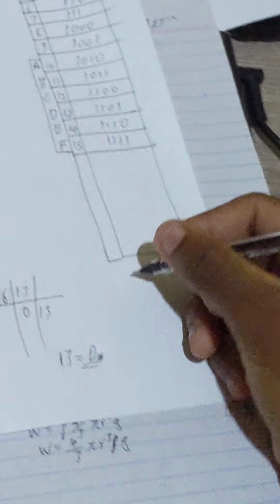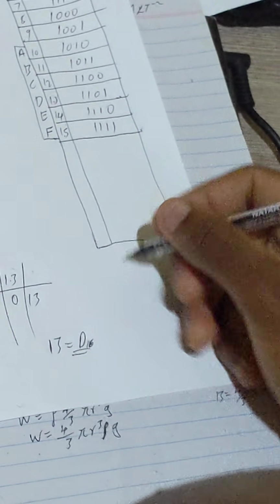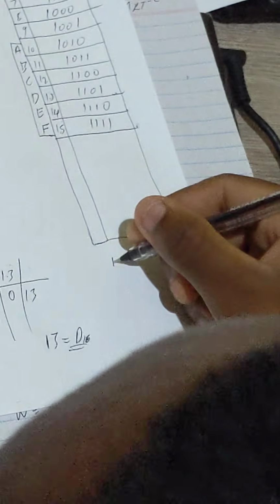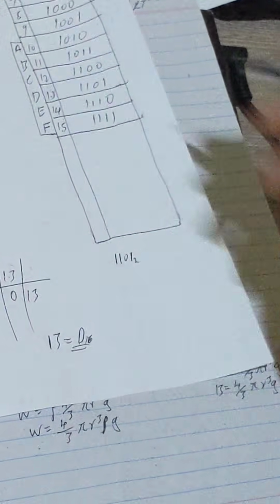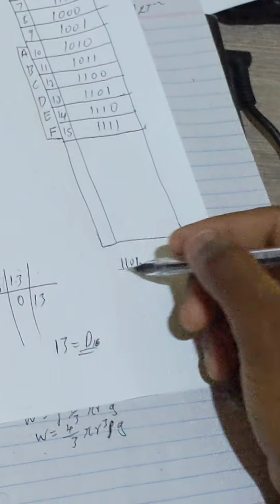You get your binary numbers, yeah? So you get to binary numbers. What is your binary number? Our binary number is 1101 in base 2. When you come here, which one is equivalent to that?